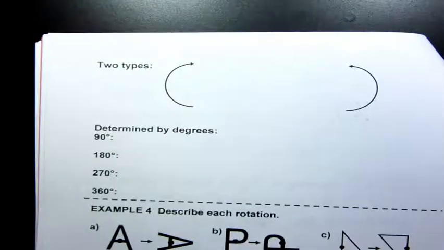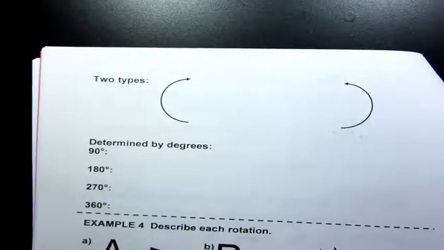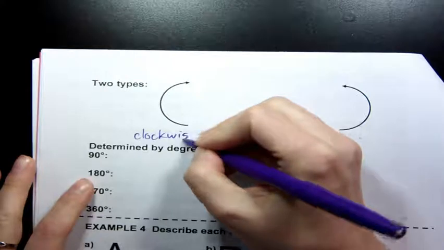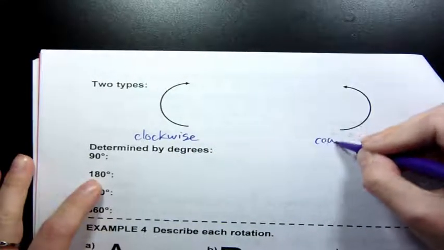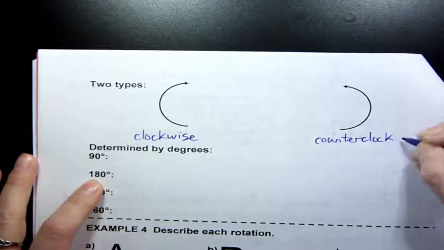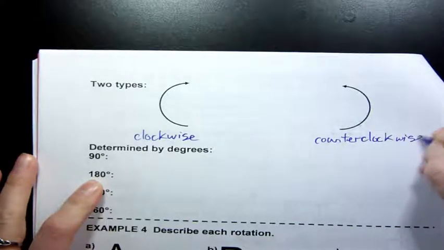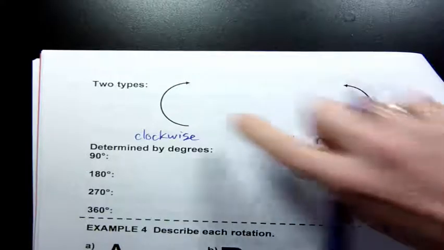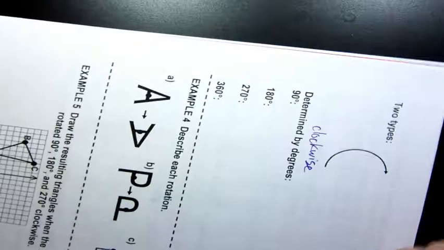Okay, so on the next page, we can either rotate clockwise or counterclockwise. If you don't know what clockwise and counterclockwise are, I have a clock up there, and you can look and see how it's going. Clockwise just means we turn the paper this way. Counterclockwise means we follow the arrow, turn it this way.